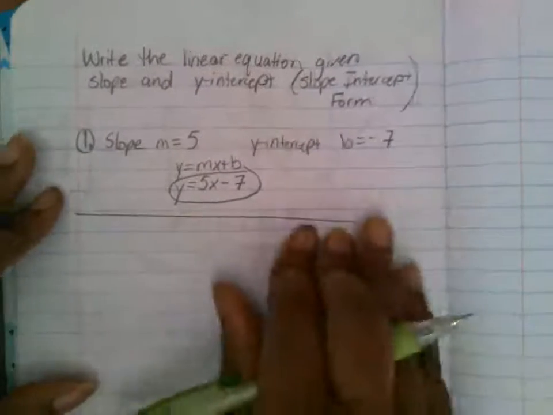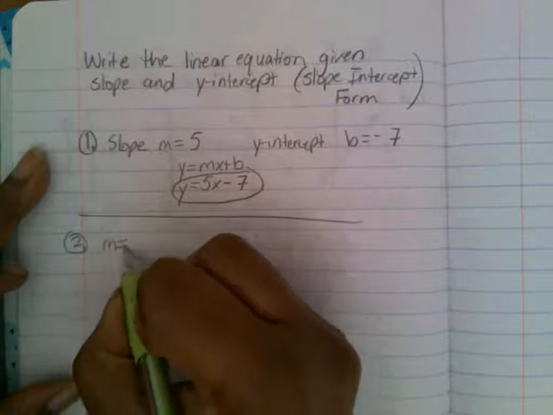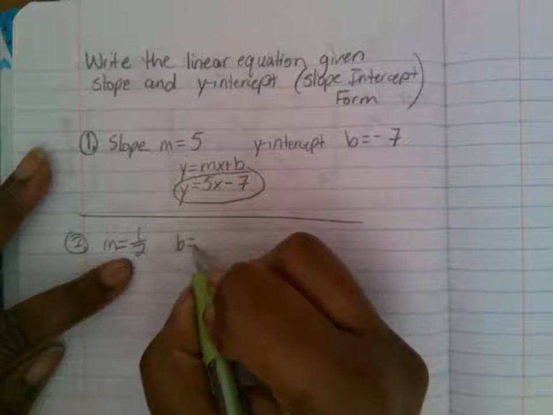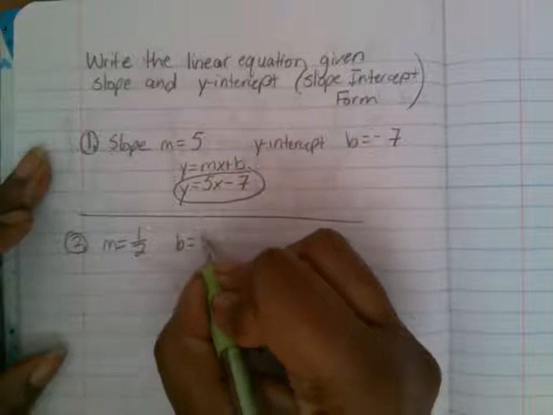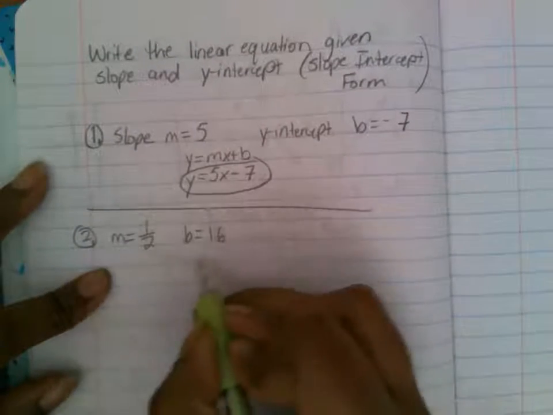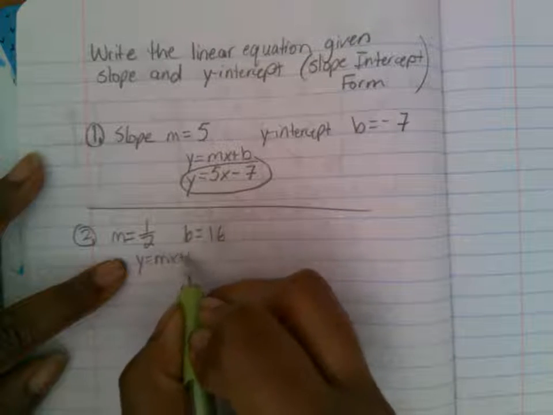All right, so here we go. Number 2. Let's suppose they give you m is equal to 1/2, and b is equal to 16. Make sure I write this correctly so you can read it. And you're writing this as a linear equation in slope-intercept form. y equals mx plus b.